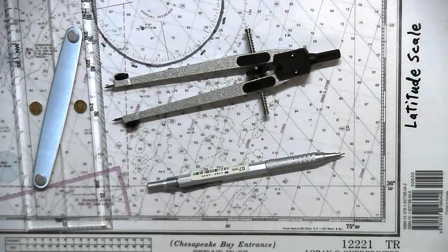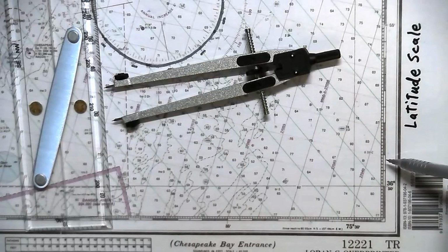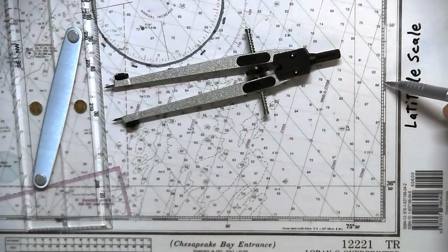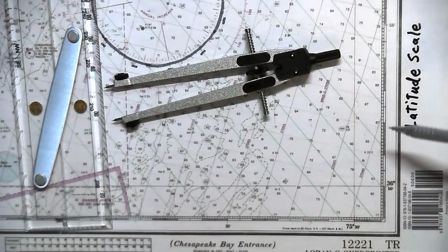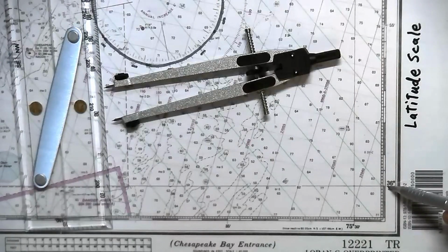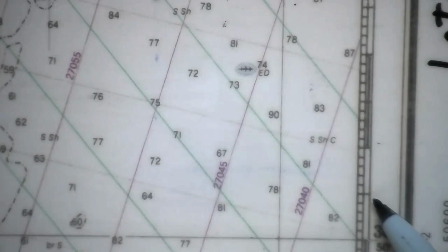I would like to point out a couple of topics that we covered in class. If you remember, each shaded and unshaded portion of the latitude scale represents 1 minute of latitude and hence 1 nautical mile. In between each nautical mile, you can see that there are 10 additional marks representing 1/10 of 1 mile. By zooming into the latitude scale, you can better see how each nautical mile is broken into tenths of a mile.